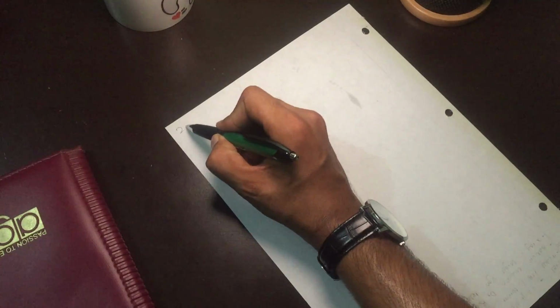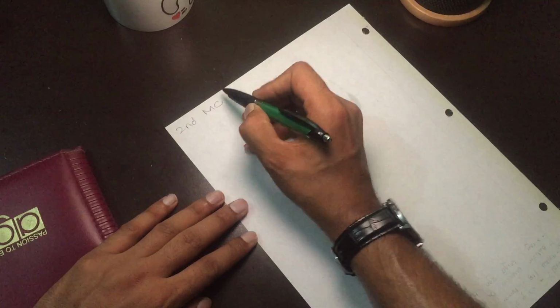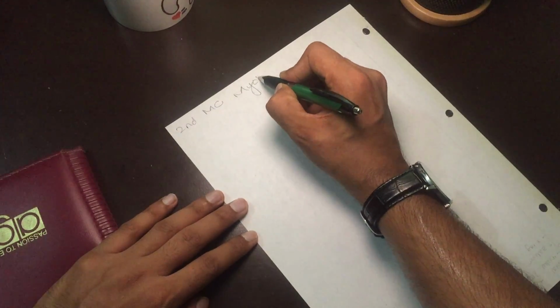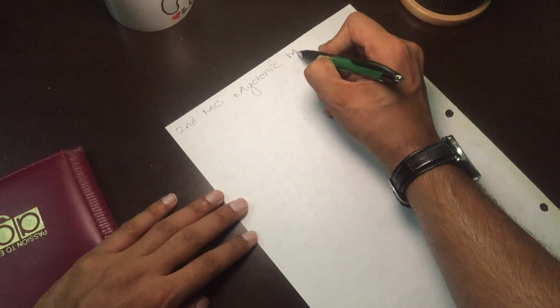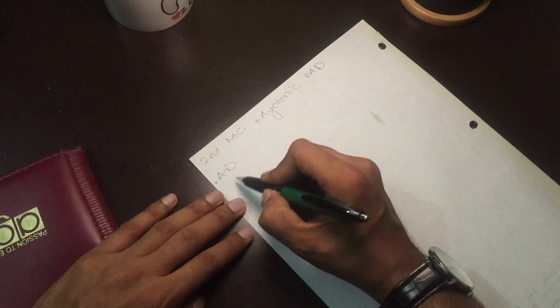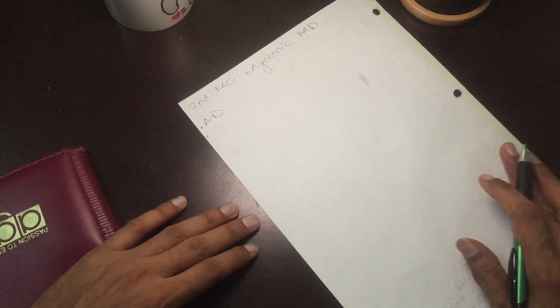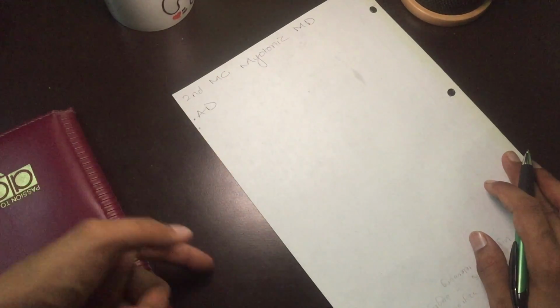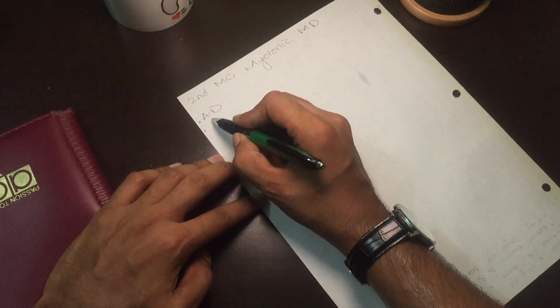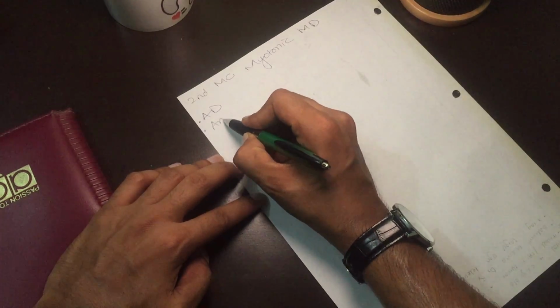The second most common is myotonic muscular dystrophy. It is autosomal dominant and affects every generation, a structural gene defect, and it shows anticipation.